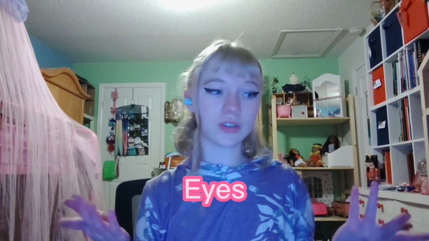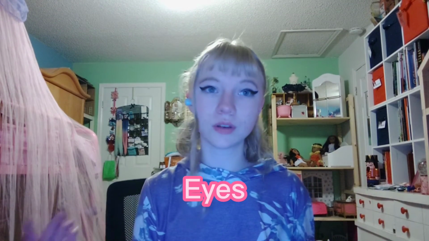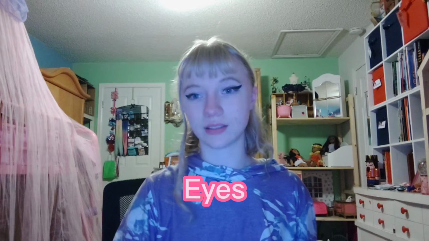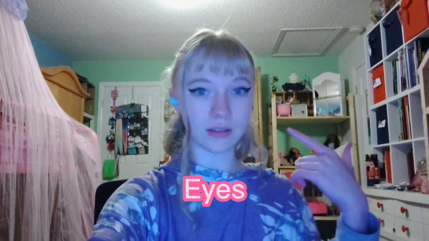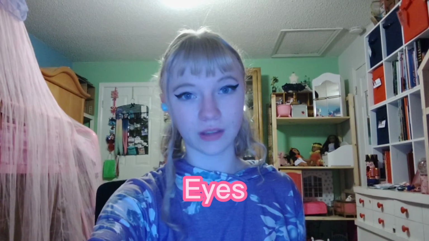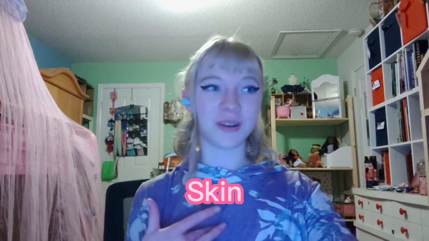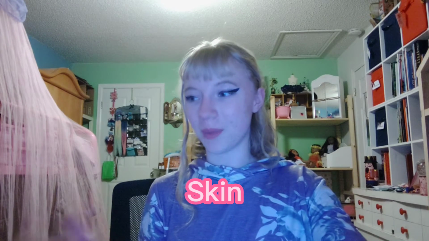Next, eyes usually just focuses on color, but you can also tackle shape and size if you want to create the clearest image that you can of their eyes, which is the most important part of the face. Skin is next because describing skin color is a must, and it's one of the trickiest ones to get right, because what I struggle with is I don't want to offend people who might have a certain skin tone, and so I try to describe it in a way that will not offend anybody.